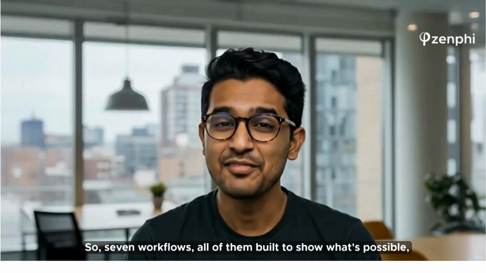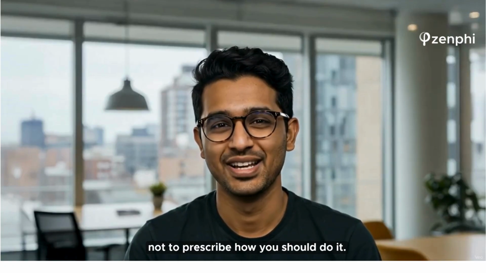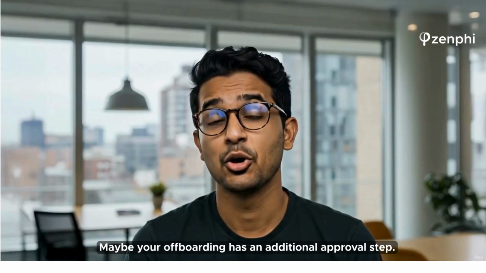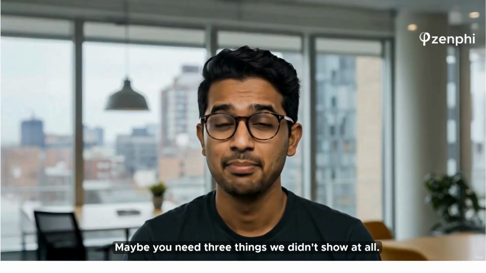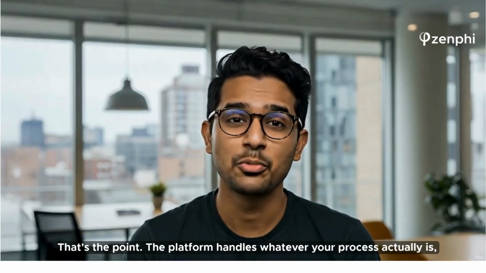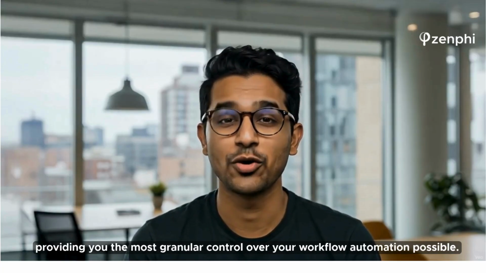So, 7 workflows, all of them built to show what's possible, not to prescribe how you should do it. Your version of any of these will look different. Maybe your offboarding has an additional approval step. Maybe your compliance audit runs against a different threshold. Maybe you need 3 things we didn't show at all. That's the point. The platform handles whatever your process actually is, providing you the most granular control over your workflow automation possible.